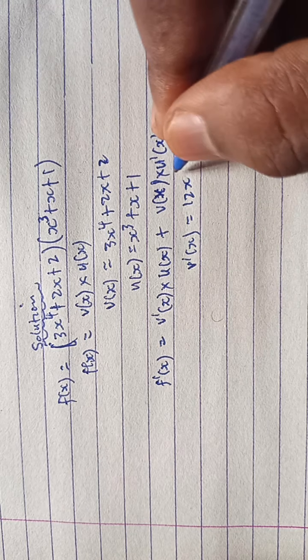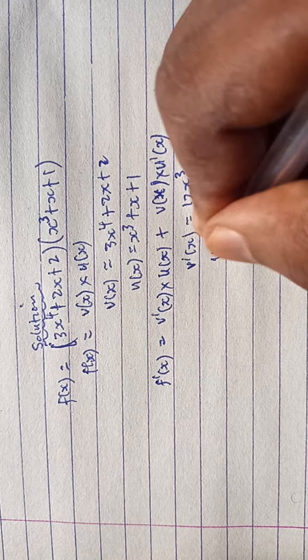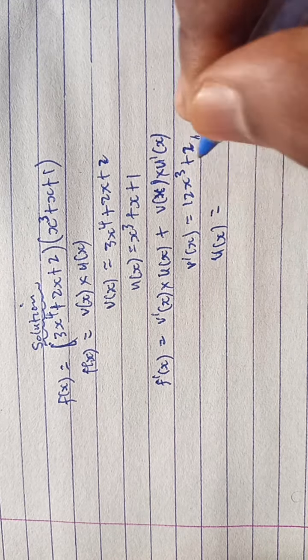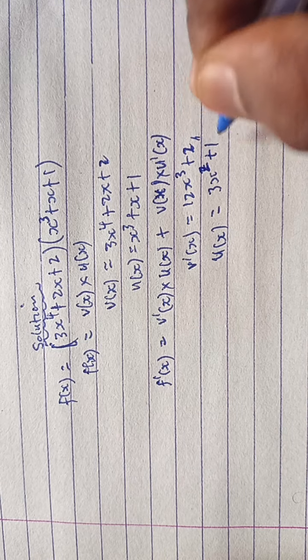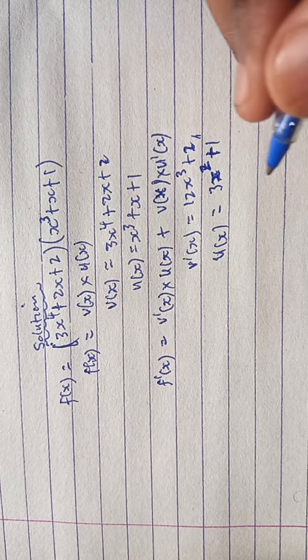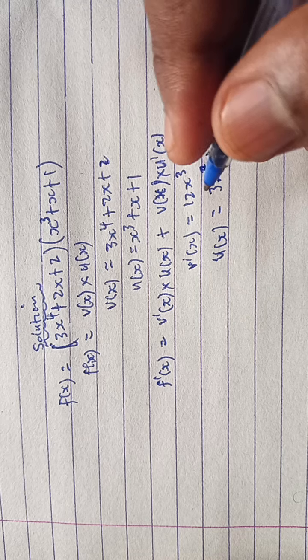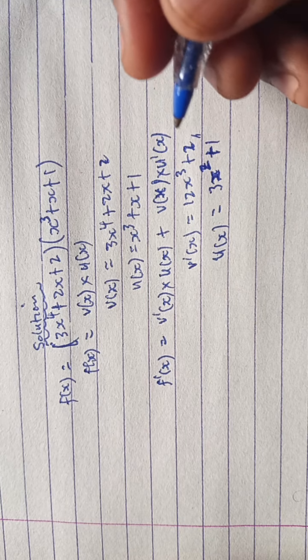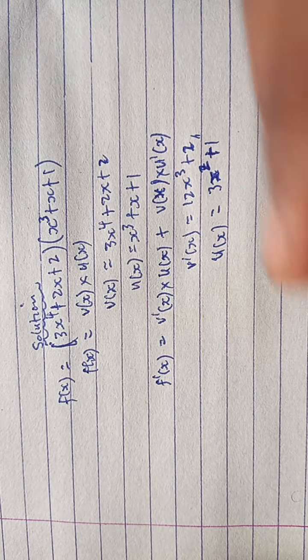And then u prime of x will be equal to 3x^2 + 1. So we've obtained their differentials, and we can now substitute them into the product rule function, the first differential function.